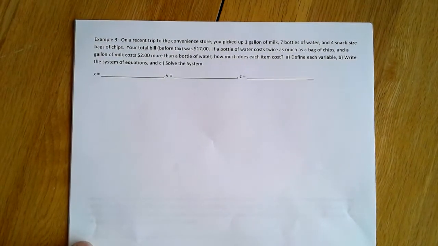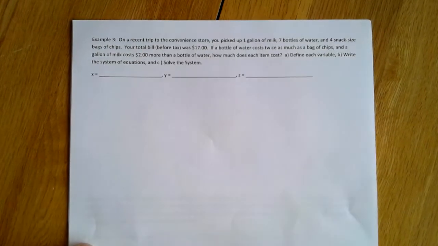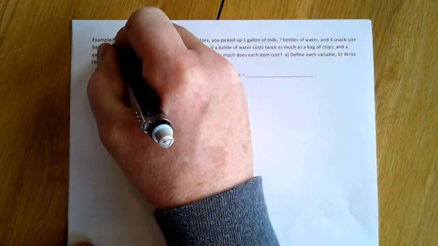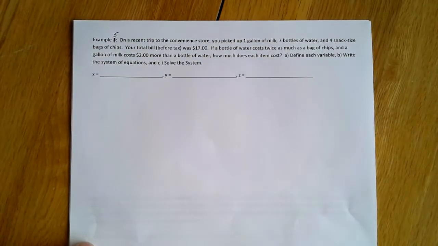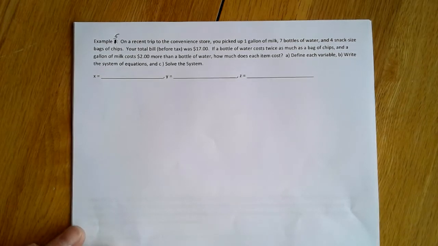All right, guys. This says example 3. It's not right. It's example 5. So let's get through our last example for the first homework assignment of the week. Tomorrow on Tuesday, you've got more examples for the second homework assignment of the week.